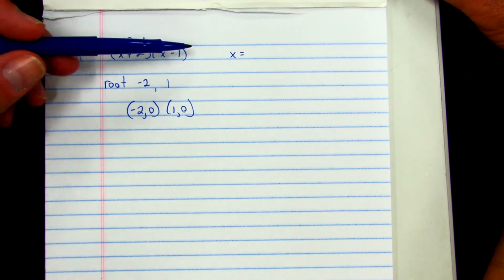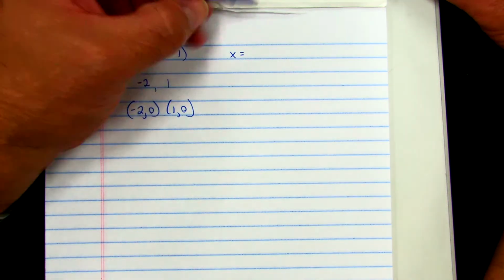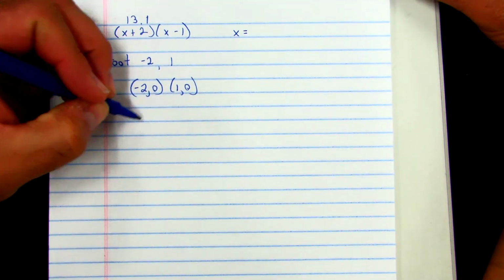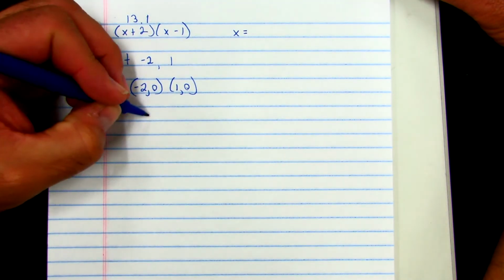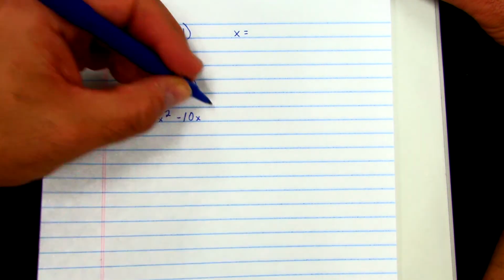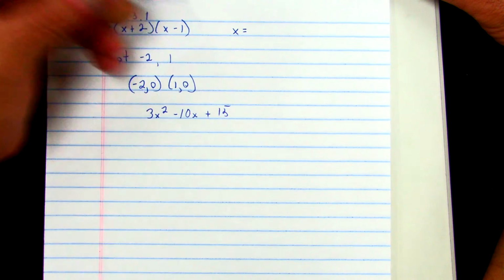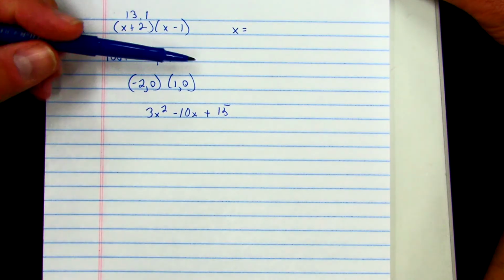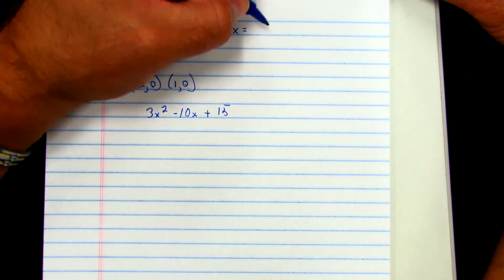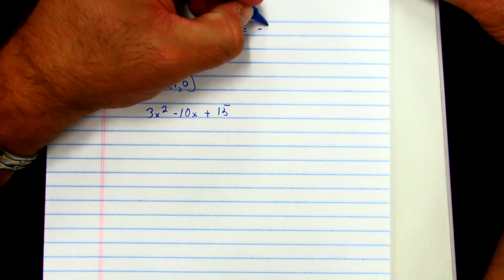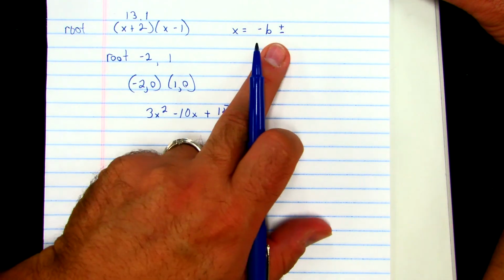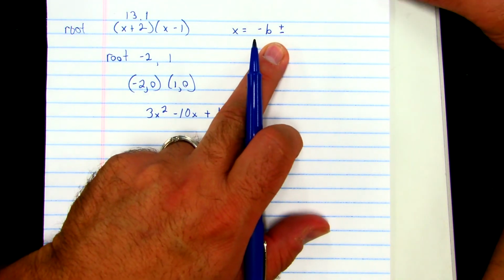We read the problem and work backwards. This requires you to take the numbers in the original expression or problem, like 3x squared minus 10x plus 15, and manipulate them into an equation. The equation is the opposite of b, plus or minus the square root of b squared minus 4ac, all over 2a. We're always going to have how many answers? 2, correct?